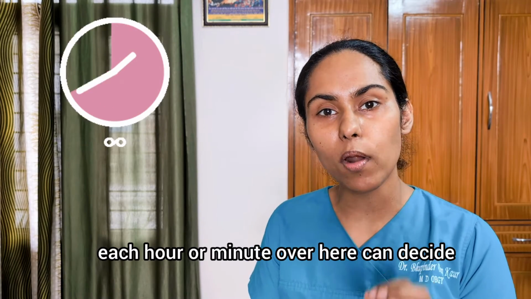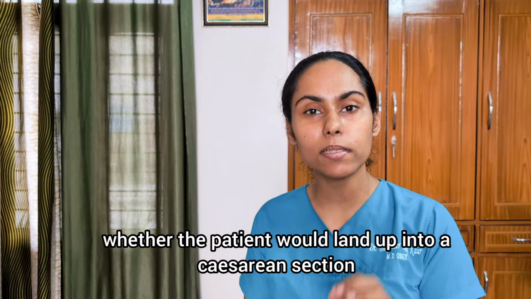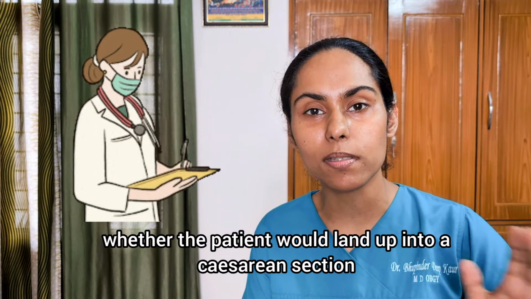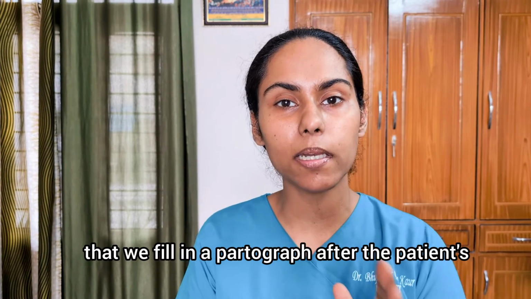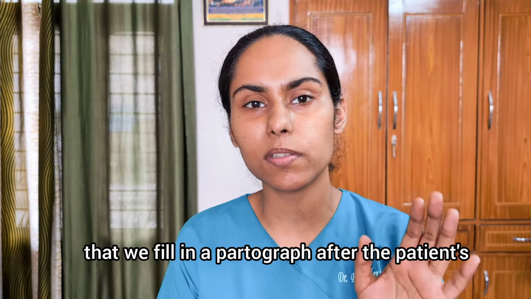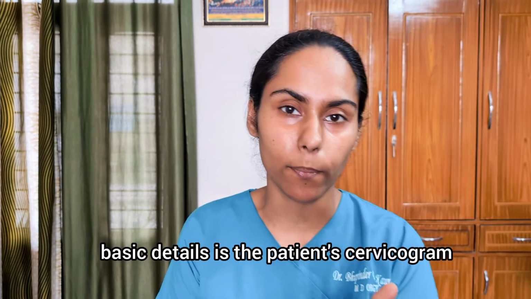Each hour or minute over here can decide whether the patient would land up in a cesarean section or would progress to a vaginal delivery. The first thing that we fill in a Partograph after the patient's basic details is the patient's cervicogram.